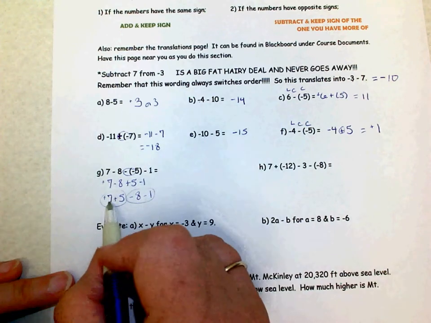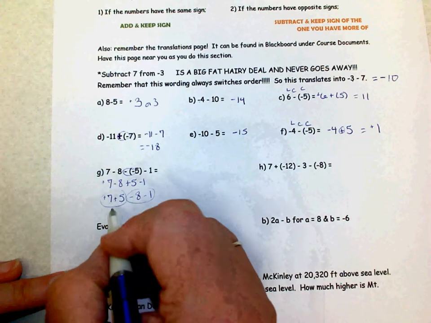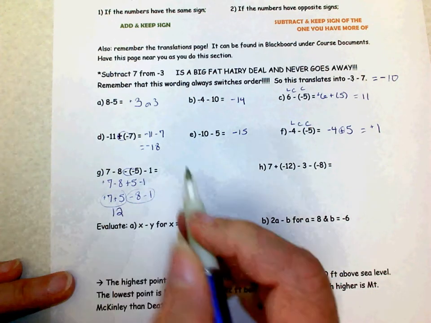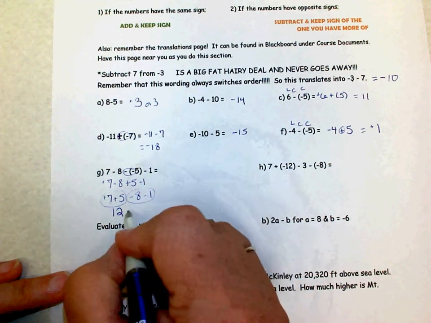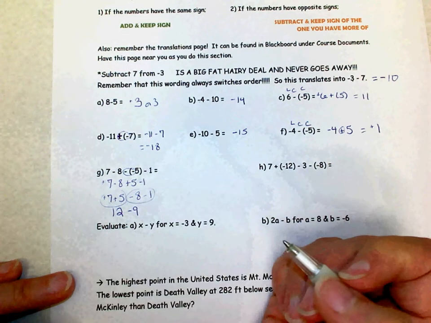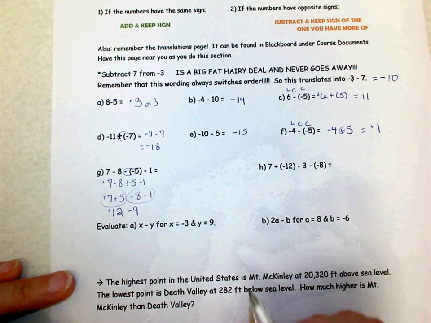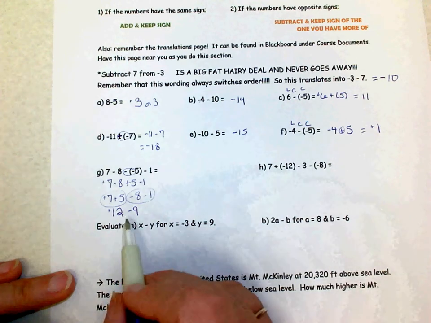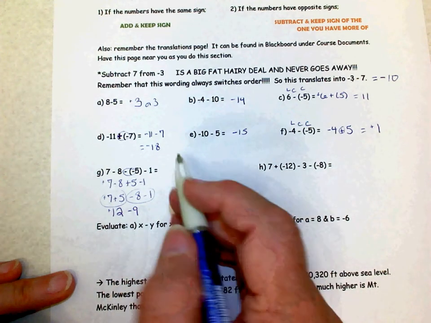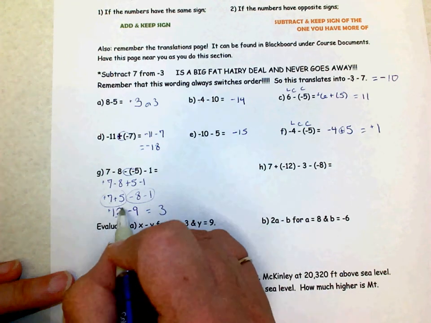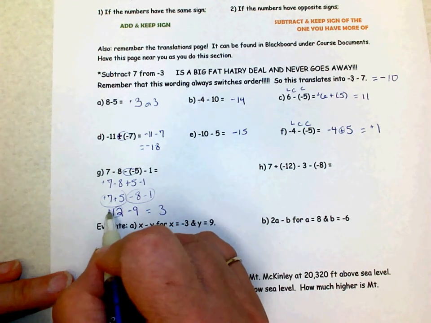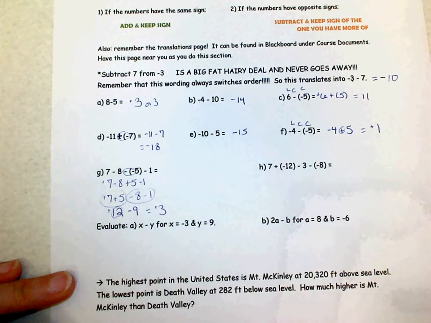So a +7 plus a +5 is +12. -8 and a -1 become -9. Now these have opposite signs, so we have to subtract. So 12 minus 9 is 3, and the larger number is 12, and its sign is positive, so we've got a positive 3 as the answer.